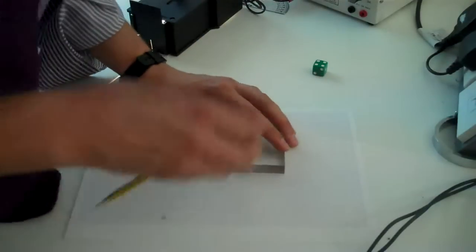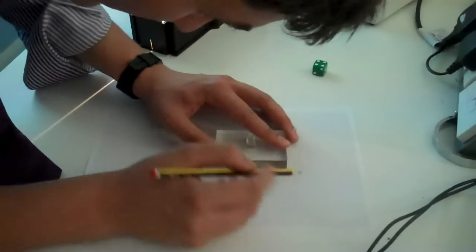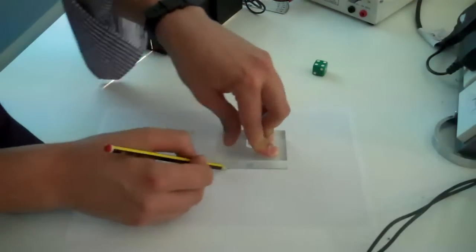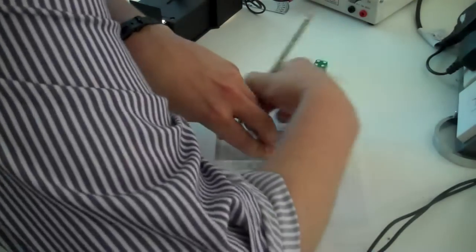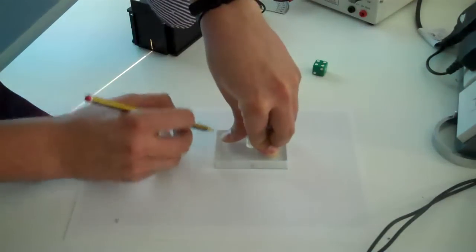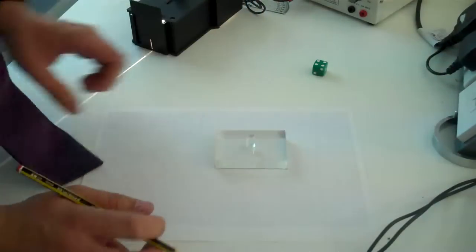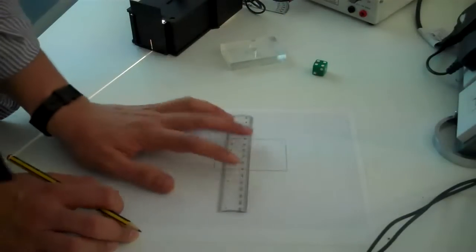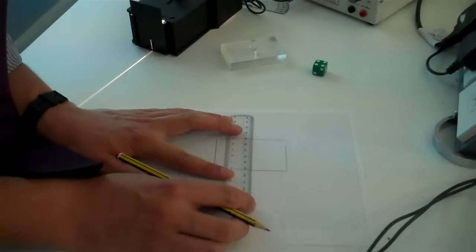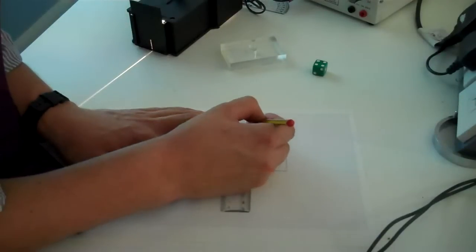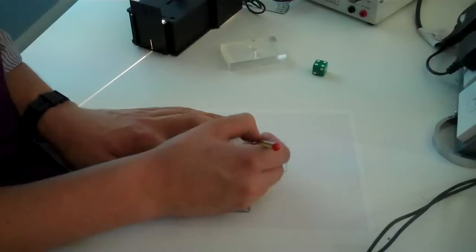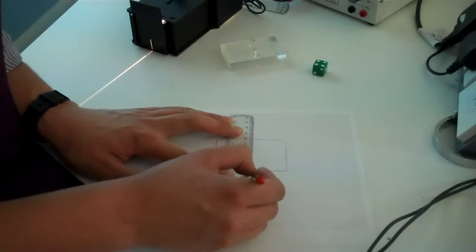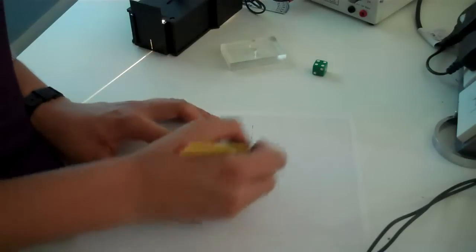use your graph paper and line it up with the lines on the paper. You draw around it like this. Okay, and then you need to decide where your normal line is going to be. So take away your block, draw a normal line at 90 degrees to the surface of the glass block, or we call it the interface between two mediums, one medium being the air and one medium being the glass block.